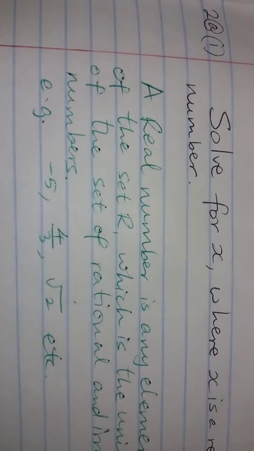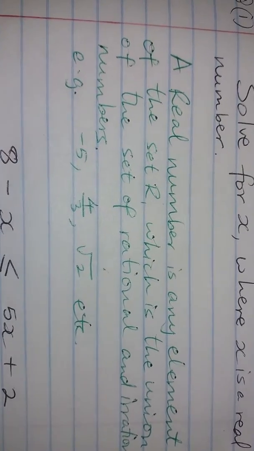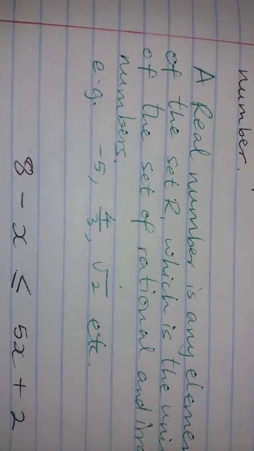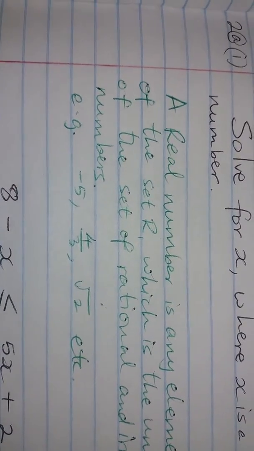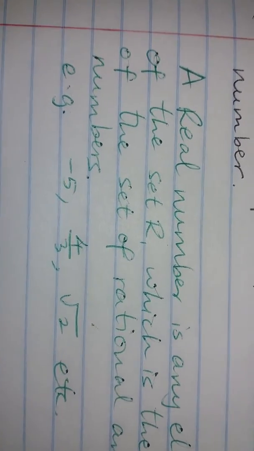Notice it said to solve for x, where x is a real number. We can't ignore that fact, and of course you have to know that a real number is any element of the set R, which is the union of rational and irrational numbers. So it could be a negative integer, a positive integer, a square rooted number, or a fraction, etc. So let's take a look at the solution that I found here.